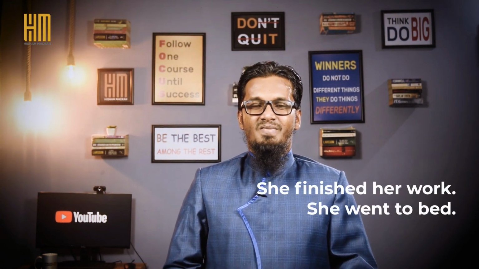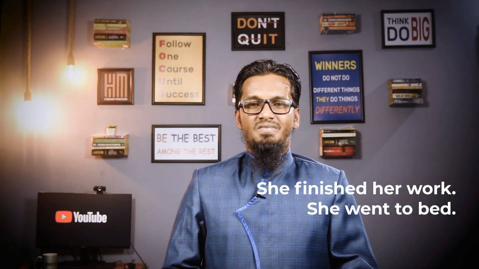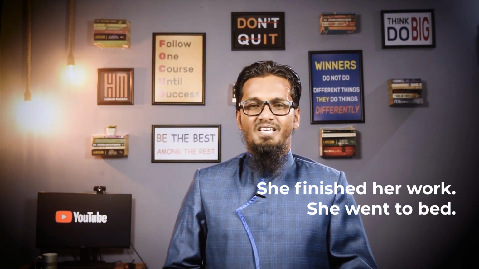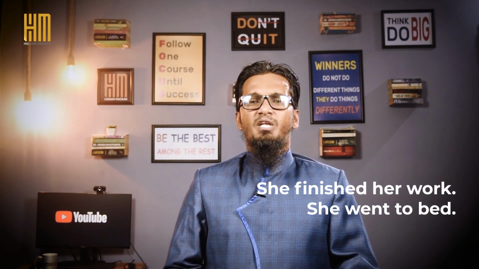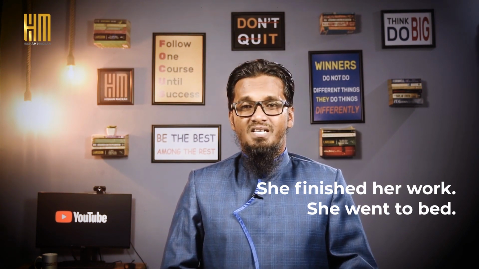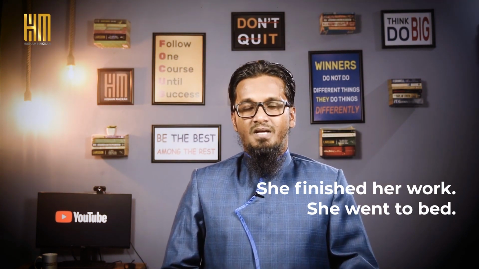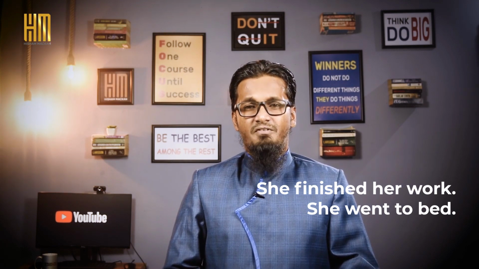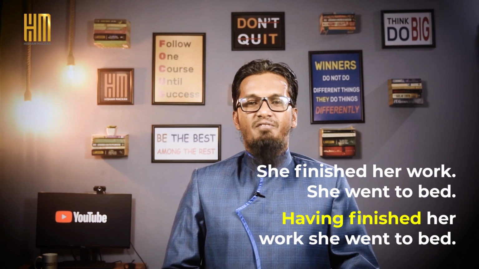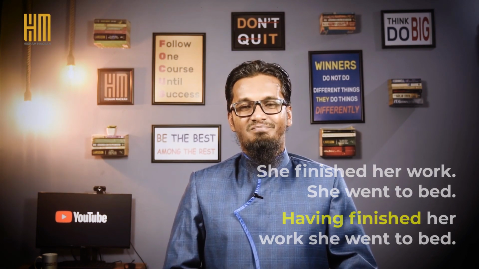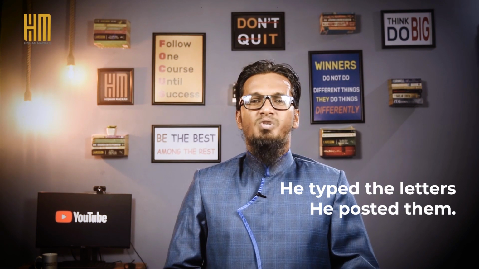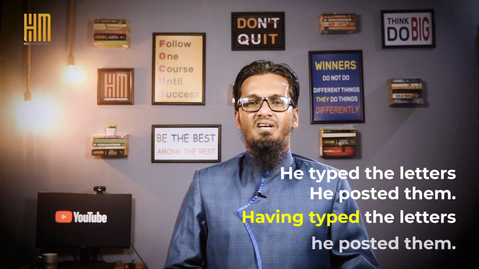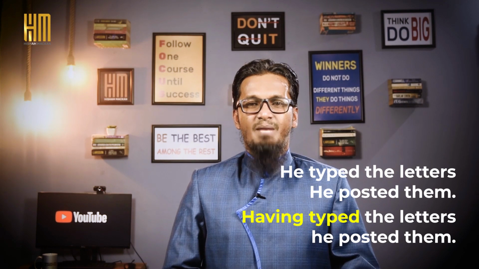Examples: she finished her work, she went to bed. Now you can see there's a small gap between two sentences. So we can't use the first method, so we have to use another method. When we combine these two sentences, we will get the answer like this: having finished her work, she went to bed. Let's see another example. He typed the letters, he posted them. Having typed the letters, he posted them.